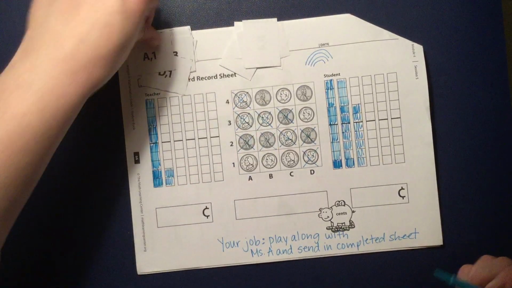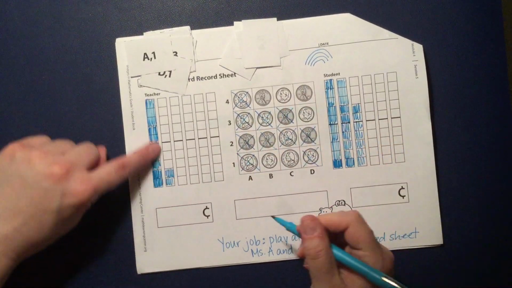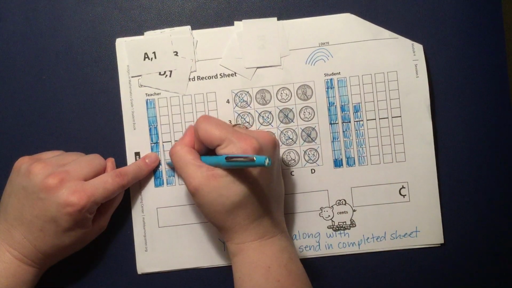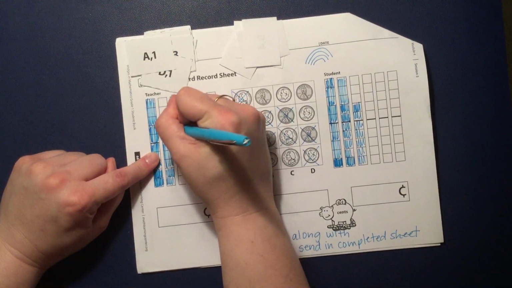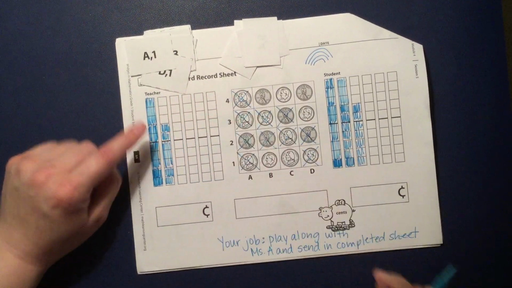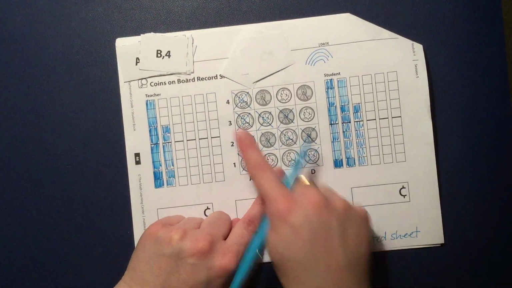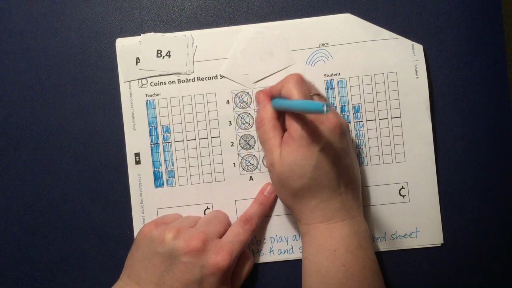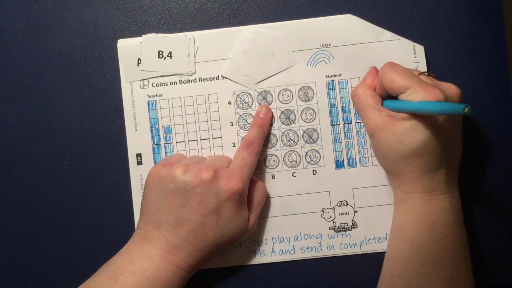All right, teacher, A1. So I got another 5 cents. I have 3, 4, 5. Students, B4. You got a penny. Penny is worth 1.